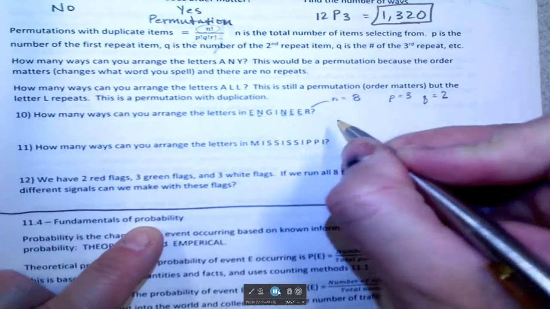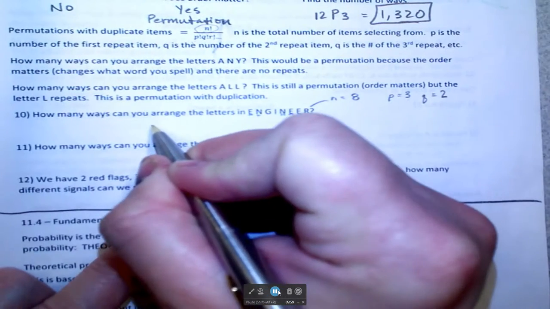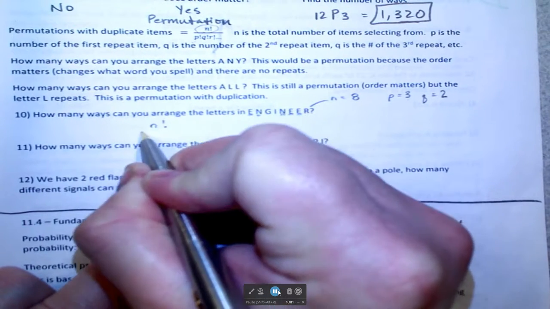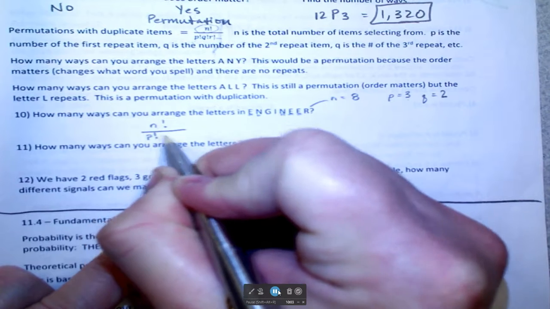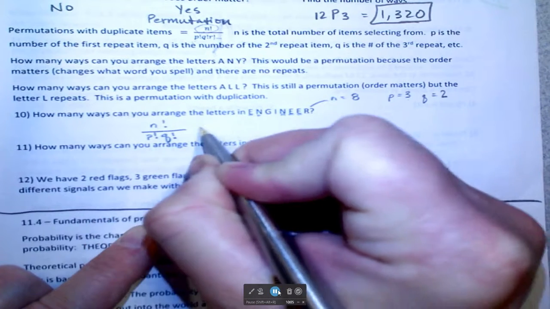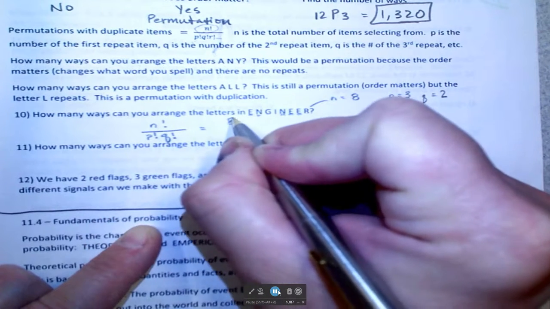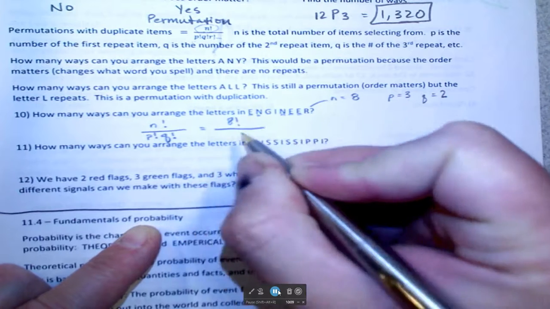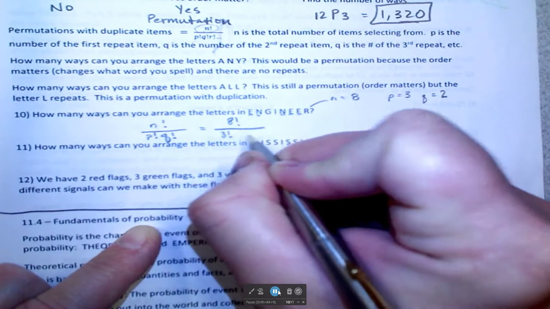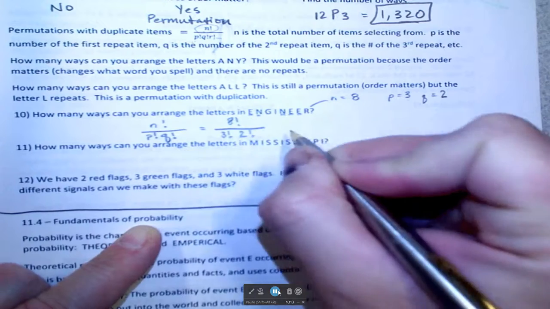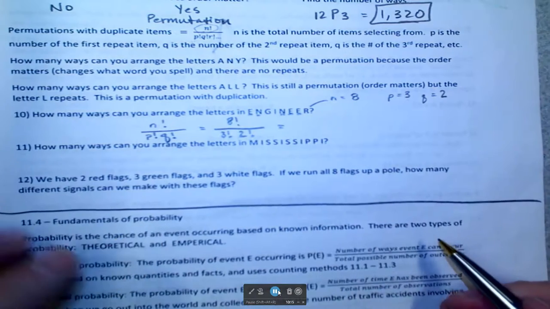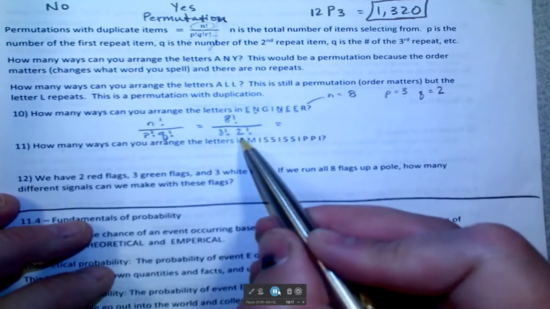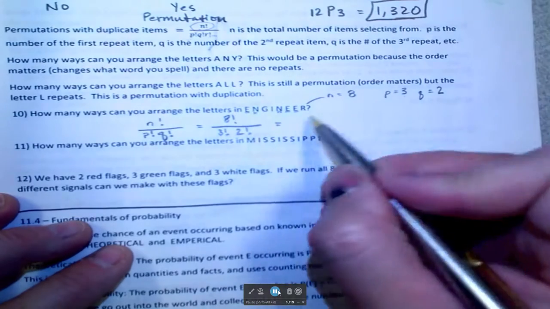So here's what our formula will look like. It will be n factorial over p factorial q factorial, which in my case will be 8 factorial over 3 factorial times 2 factorial. Now, a couple of these I'm going to show you how to do by hand. 2 factorial is 2 times 1, which is just 2.